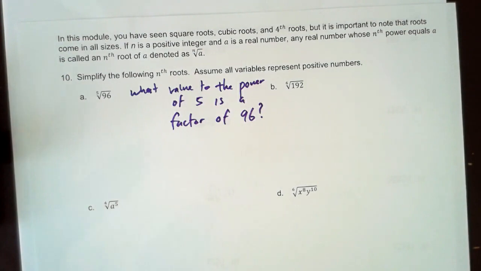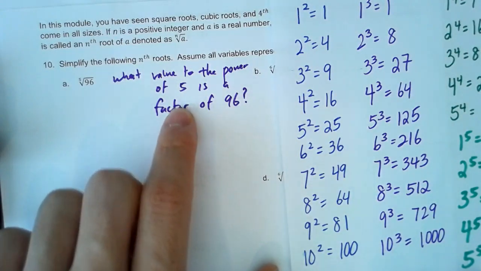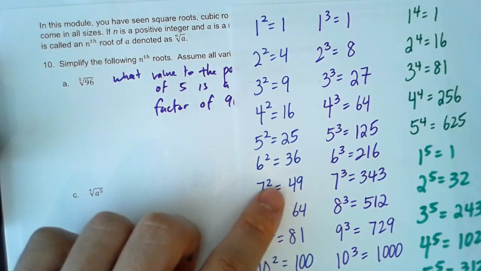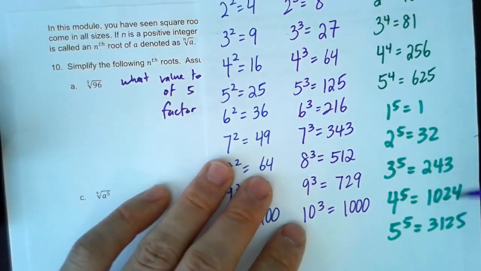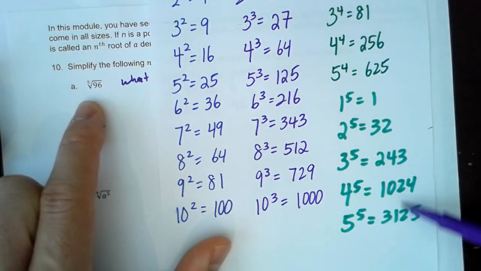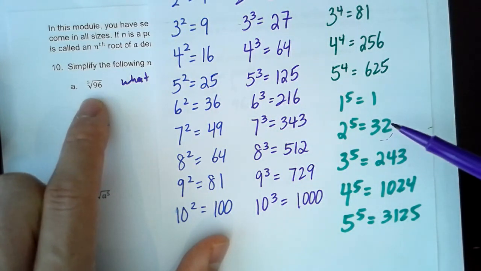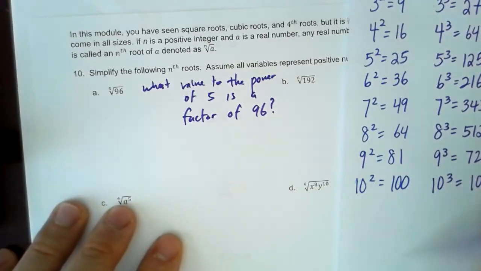Okay, this is where it gets a little challenging. It's not the easiest for sure. But it's what value to the power of 5 is a factor of 96. So you look at your perfect fives. I wrote them down here. The reason why this is easy is because 96 is a small number, and none of these numbers would ever work with 96. It's already way too big. So really, the question is, does 32 work with 96? And the answer is yes.